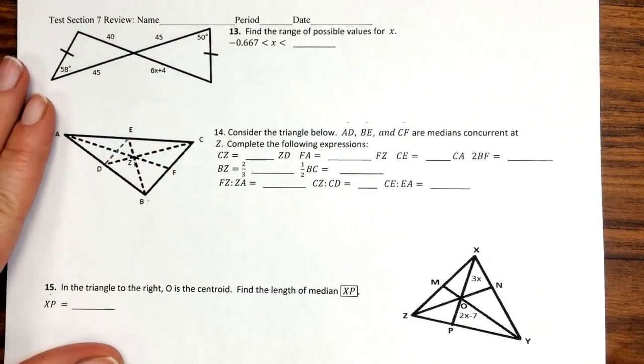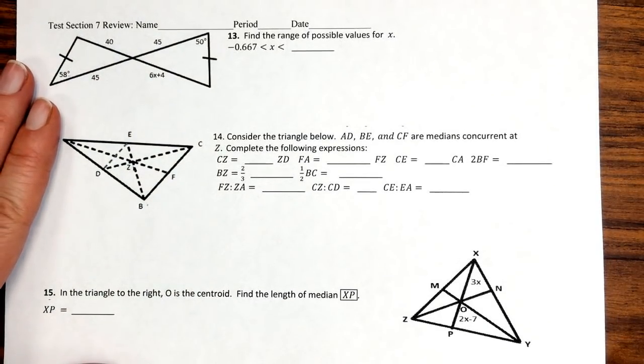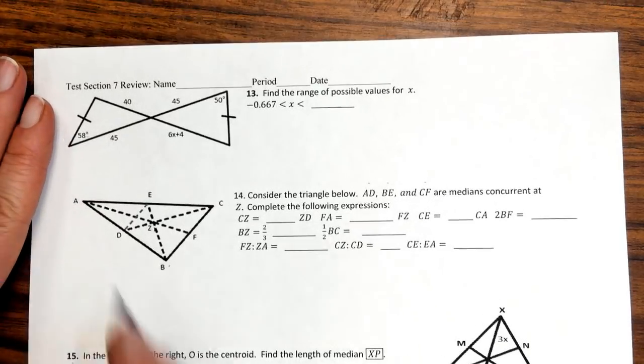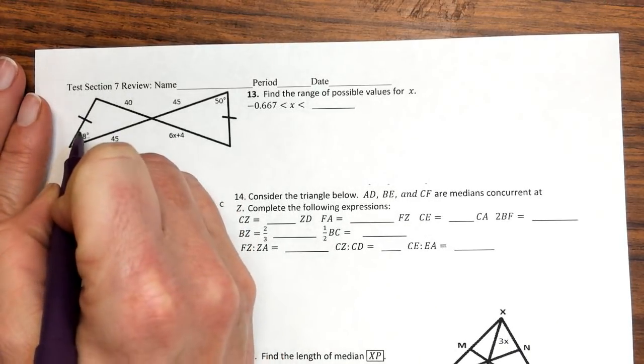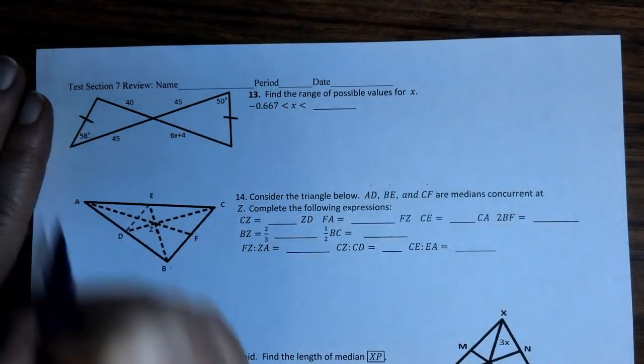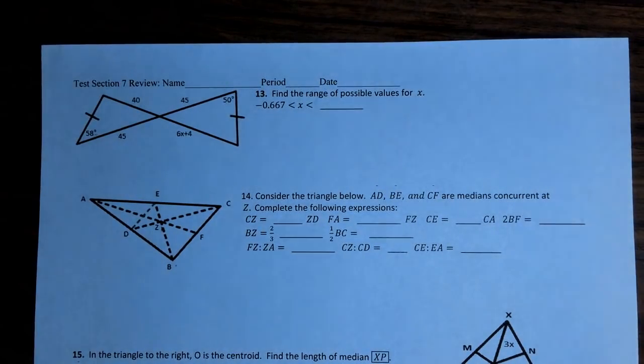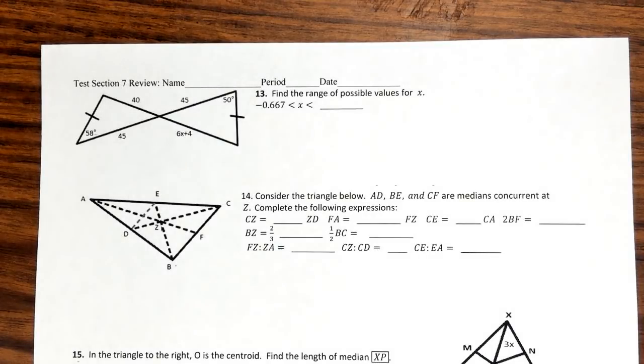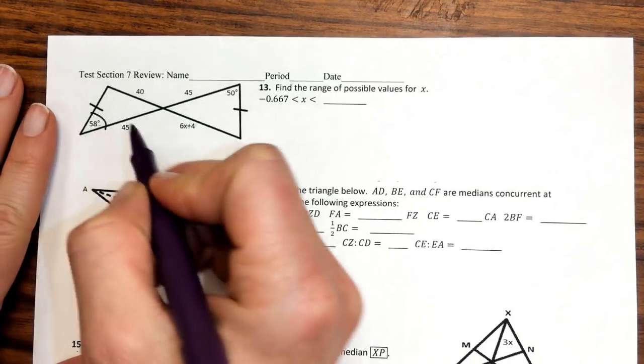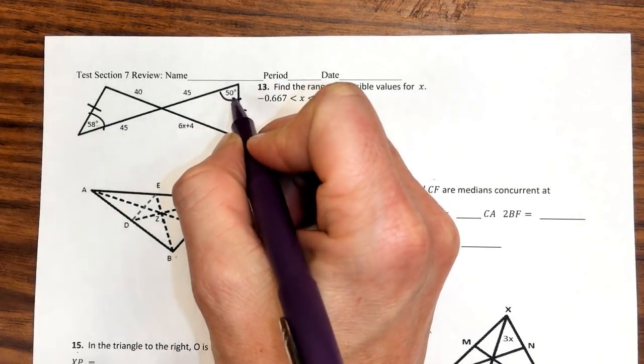Almost there, kind of. Okay, we have to find the range of possible values for x. So, again, based on the hinge theorem, this angle here, oh, now it's dark in here, just a sec. Okay. So this angle, 58, is larger than this angle here, 50.